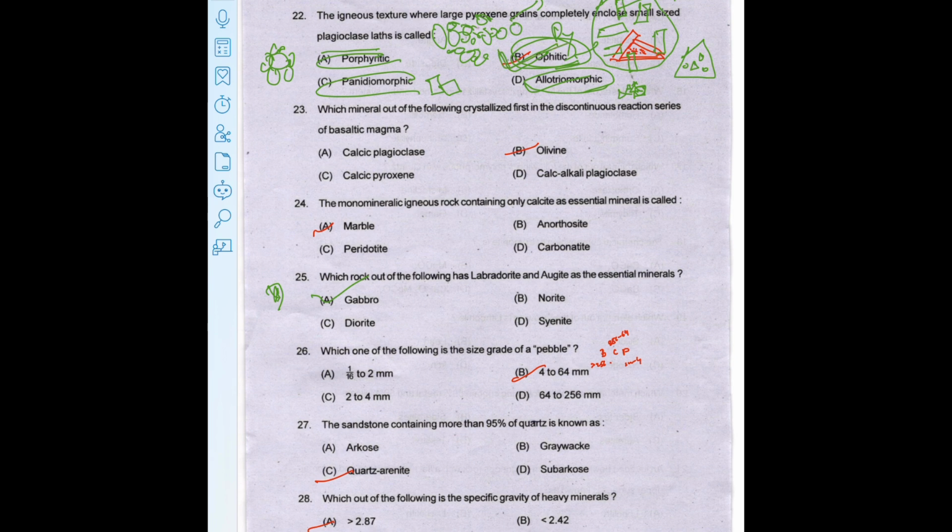Which mineral out of the following crystallized first in the discontinuous reaction series of basaltic magma? If you see how basaltic magma undergoes cooling and consolidation, there is a series of minerals given by Bowen, which is called Bowen's reaction series. It has two series: one is the discontinuous series, the other is the continuous series, and the third is a series of no reaction.